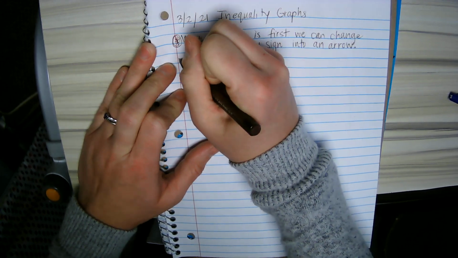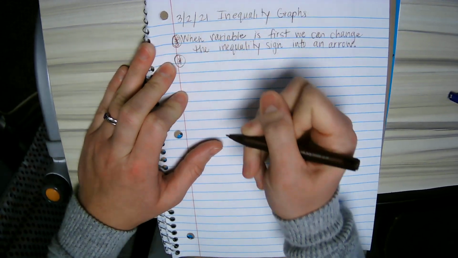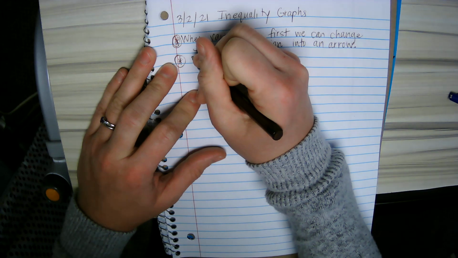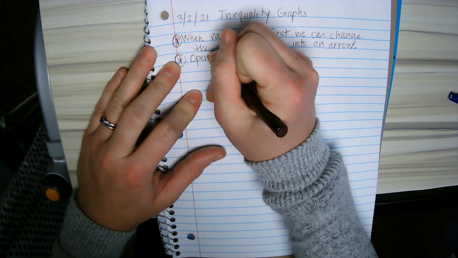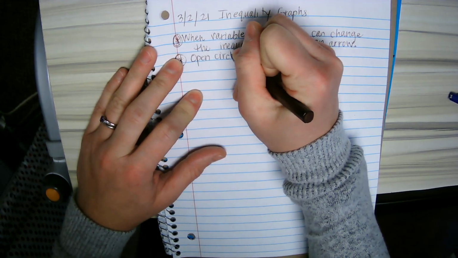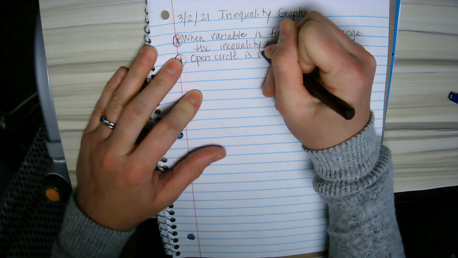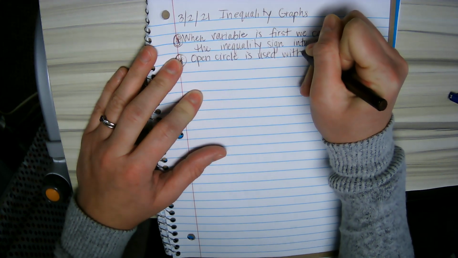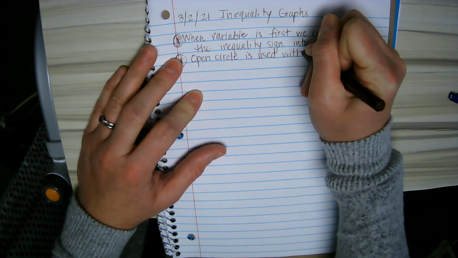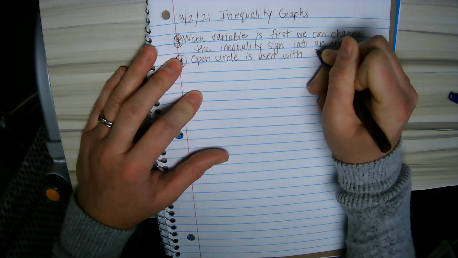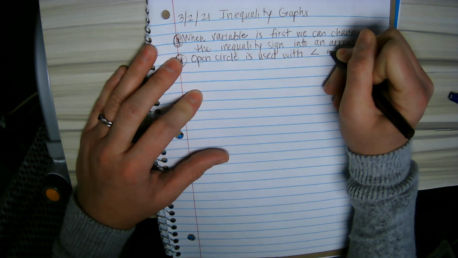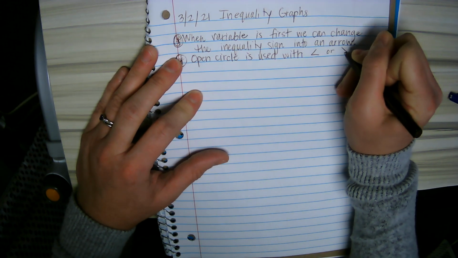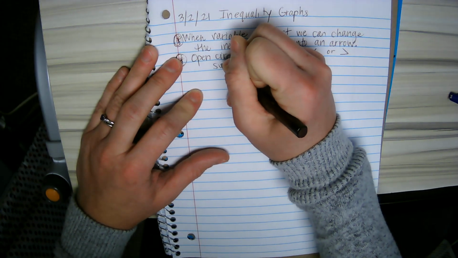We also need to know when to use an open circle. So an open circle is used with less than or greater than symbols.